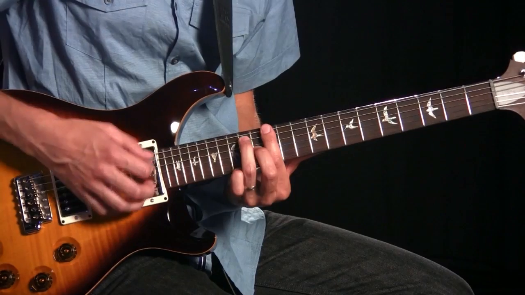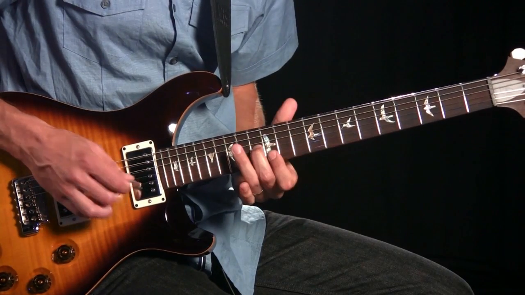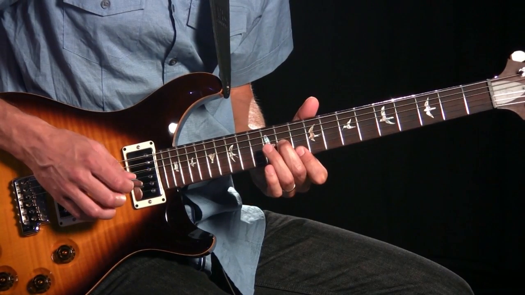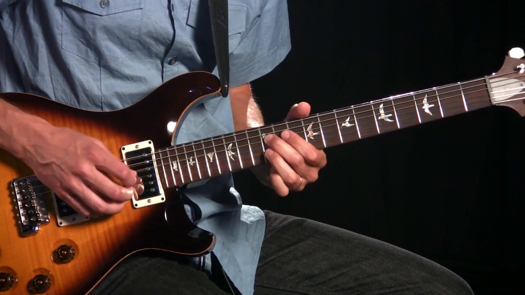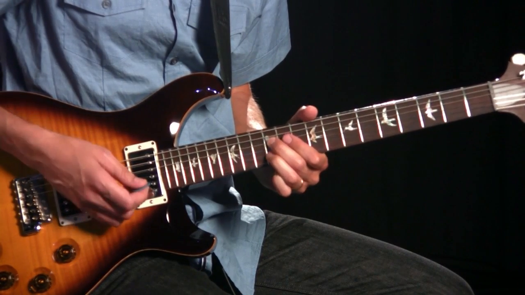At the 12th fret, you could play over E7. And so on. Coming up in video 2, you take a look at using the major pentatonic scale.